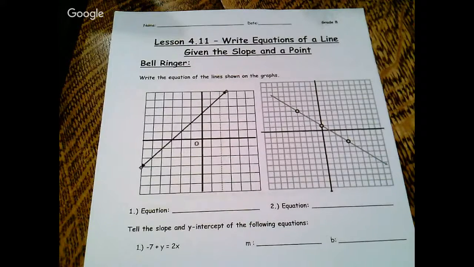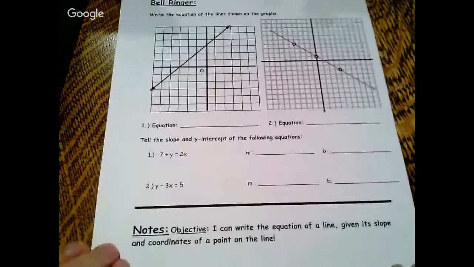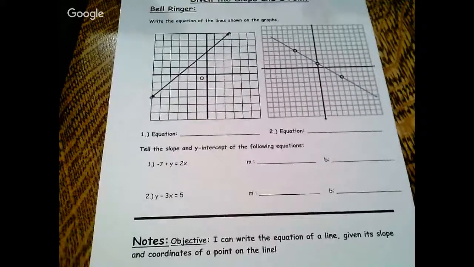Welcome to lesson 4.11, write equations of a line given the slope and a point. So our objective for today is that I can write an equation of a line given its slope and coordinates of a point on the line, which is pretty cool.